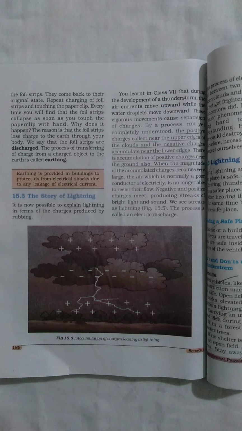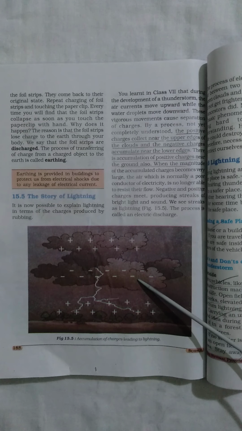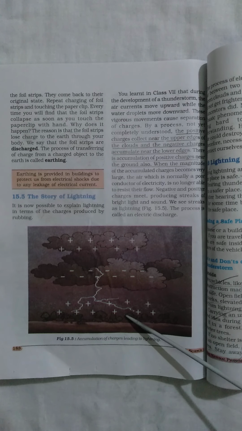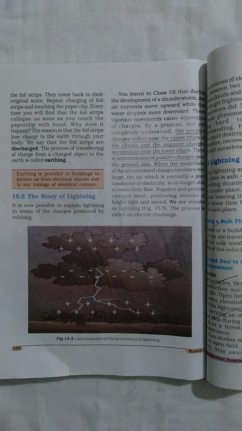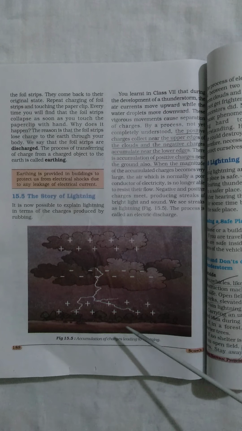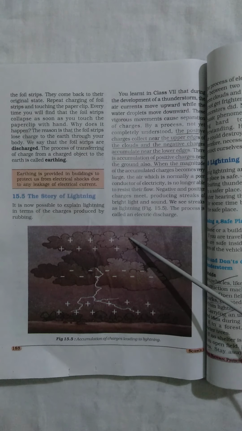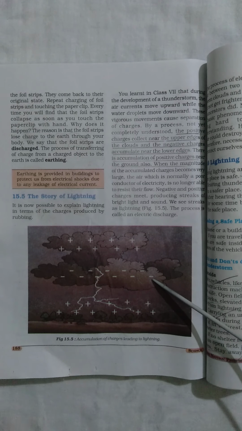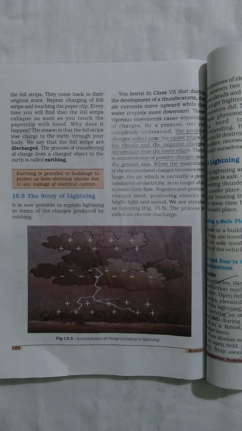So, during the process of lightning, when negative charges from the clouds and positive charges on the ground meet, a huge amount of energy is produced as bright light and sound, which we see as lightning. And this process is called as electric discharge. Therefore, the process of electric discharge between clouds and the earth, that is between negative charges on the clouds and the positive charges on the earth, or between different clouds, that is positive charges on the upper edges of the clouds and the negative charges at the lower edges of the clouds, can cause lightning.